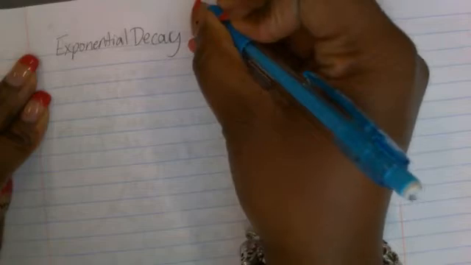All right, so now we got exponential decay. Okay, so exponential decay looks like this. We already know exponential decay is where the curved line is going down.